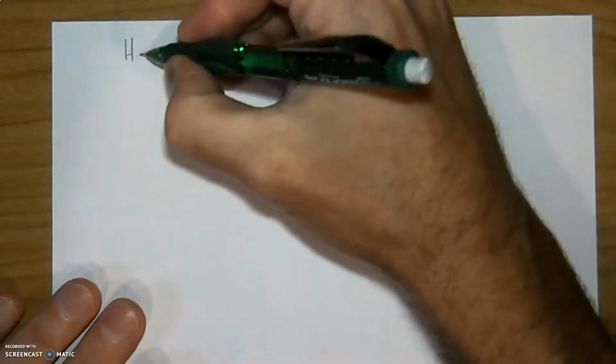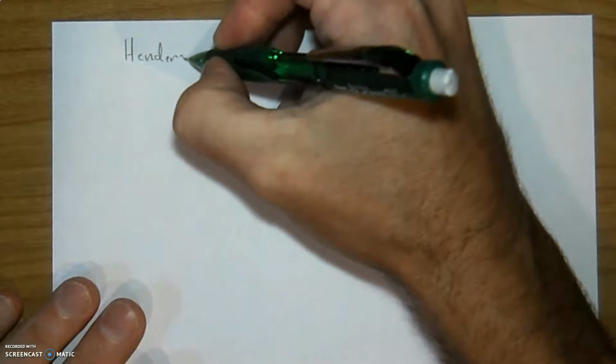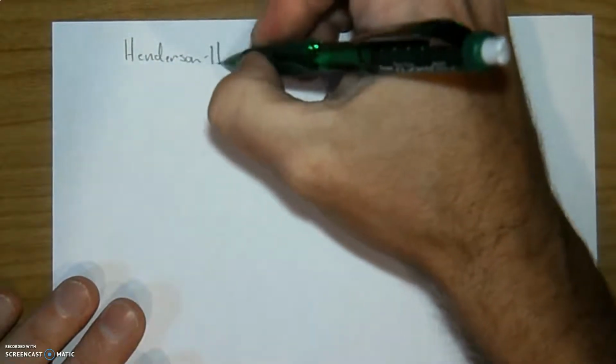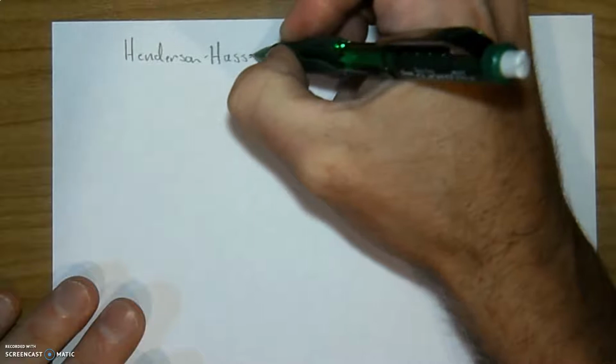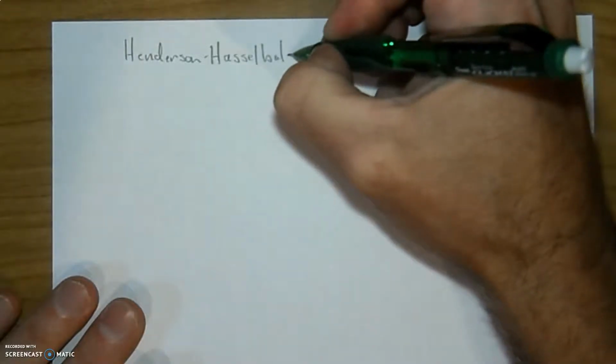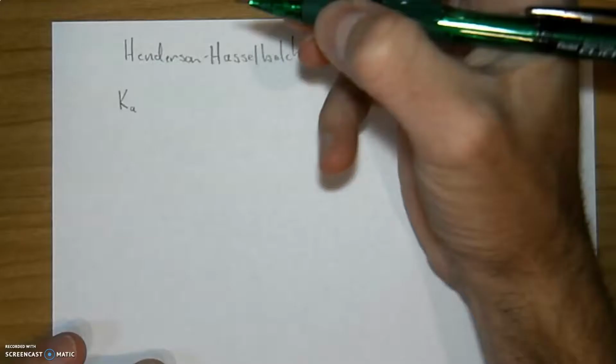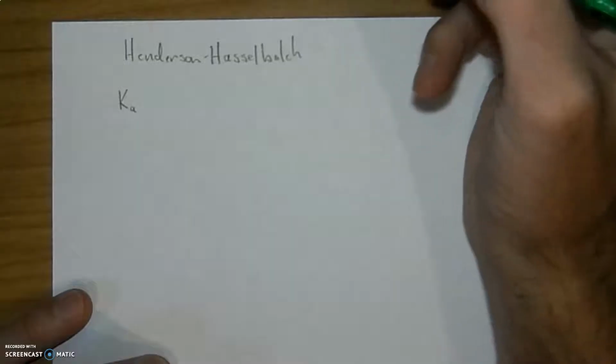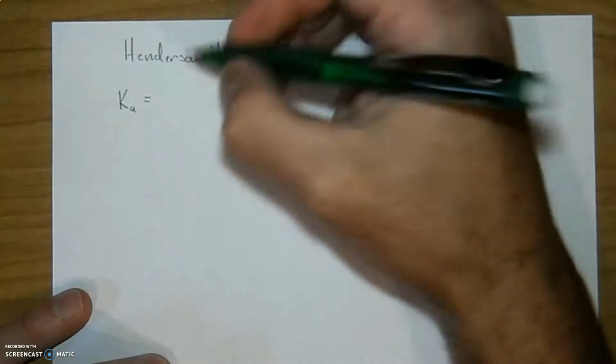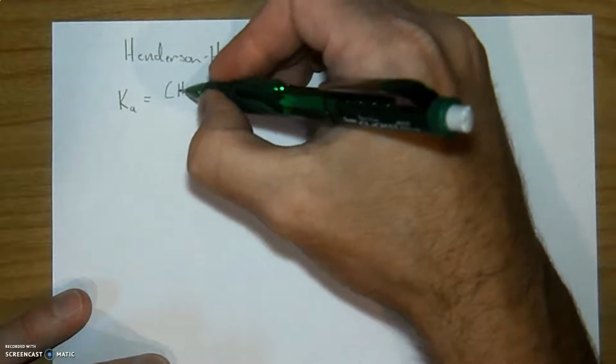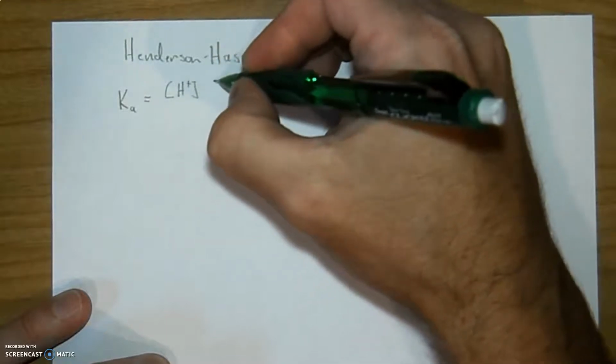Okay, for this lecture, we're going to provide a little shortcut. It is known as the Henderson-Hasselbalch equation, and we're going to derive it really quick. What we are familiar with up to this point is when you look at the expression for an equilibrium for an acid, you've got the whole products over reactants.